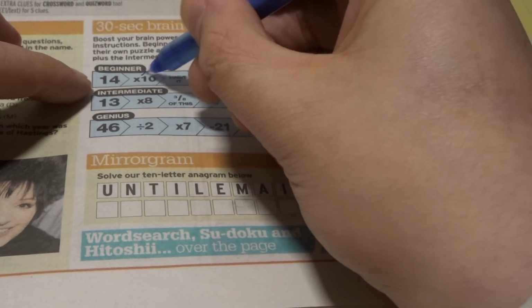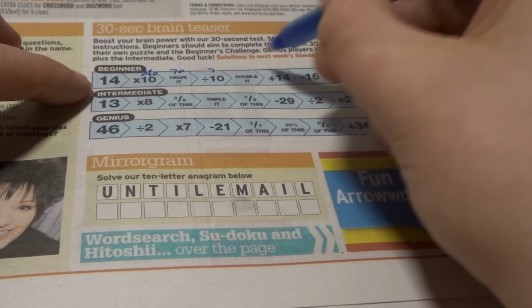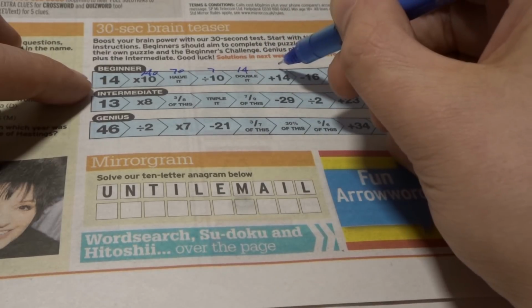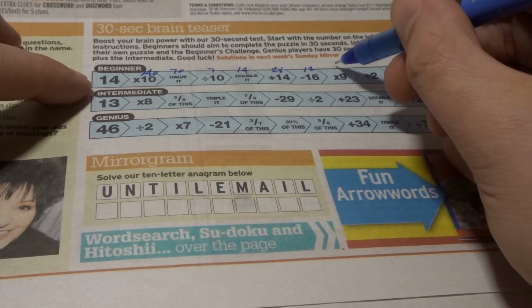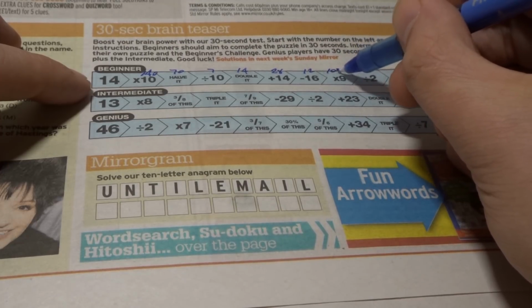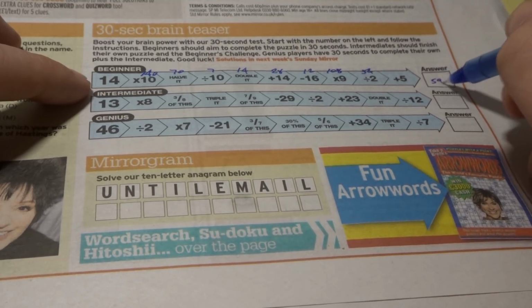14 times 10 is 140, half of that is 70, divided by 10 is 7, double it's 14, plus 14 is 28, take away 16 is 12, times 9 is 108, divided by 2 is 54, plus 5 is 59.